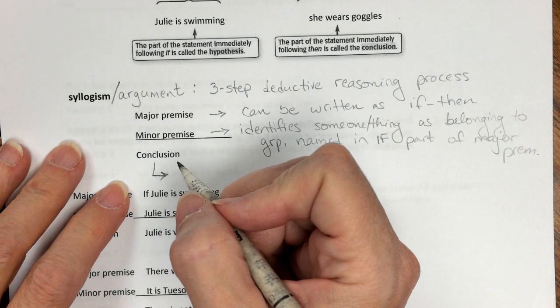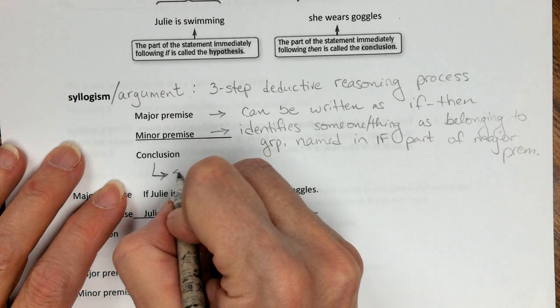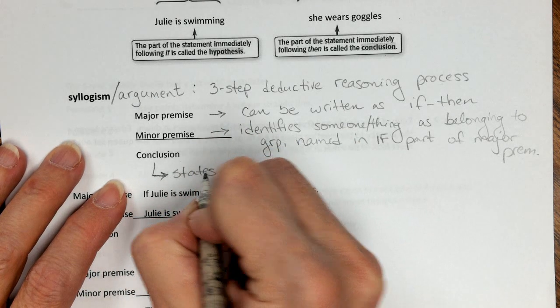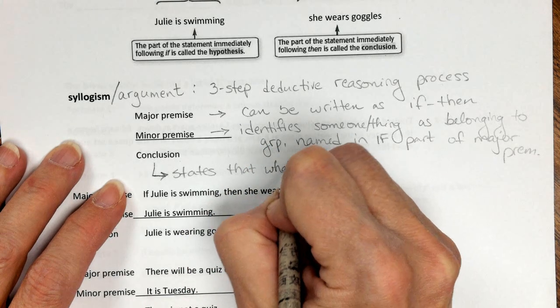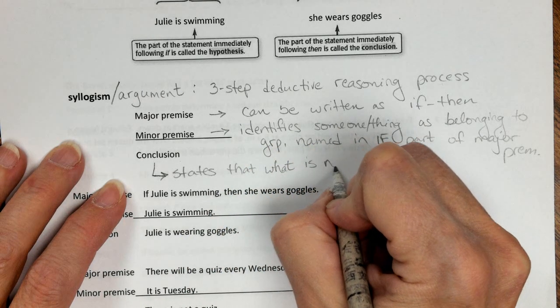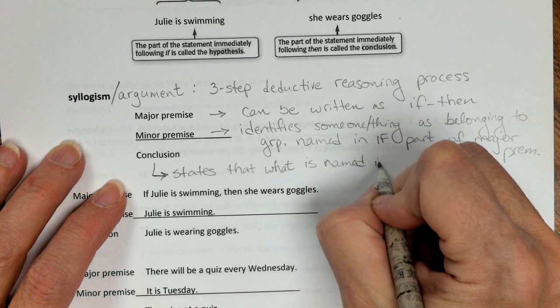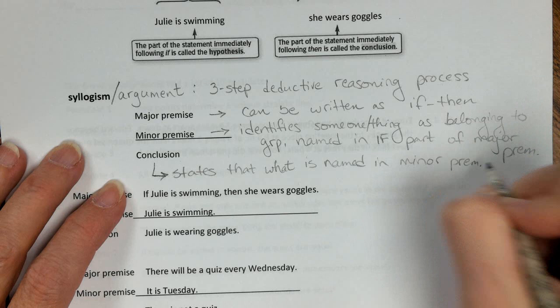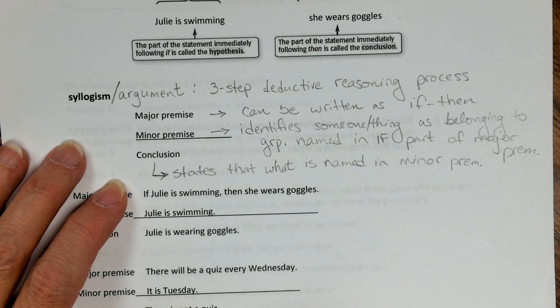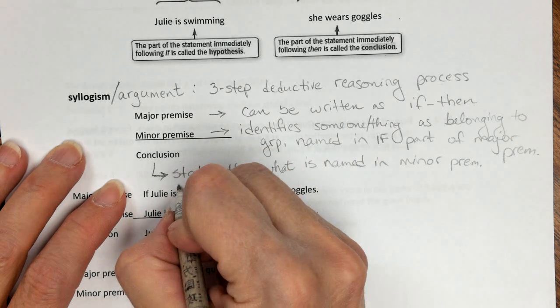Okay, we reach the conclusion. It states that what, or sometimes it's who, but that what is named in the minor premise has the characteristics stated in the then part.